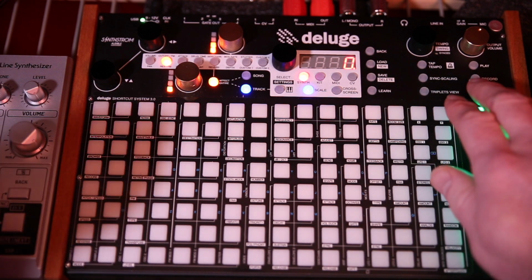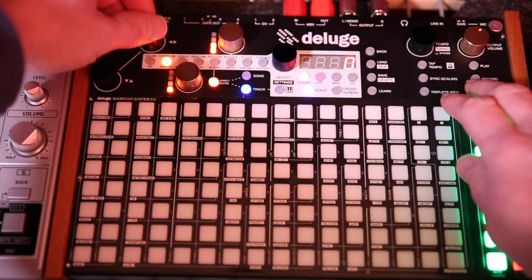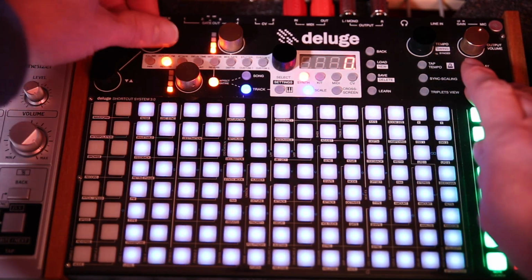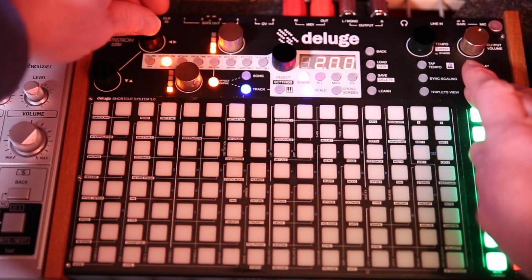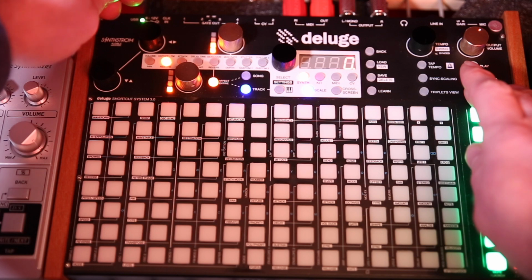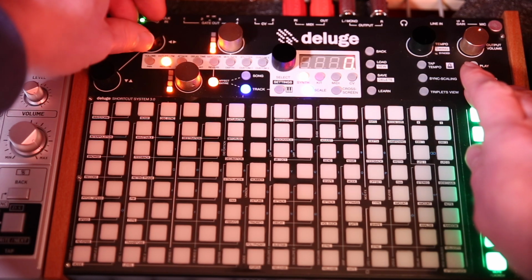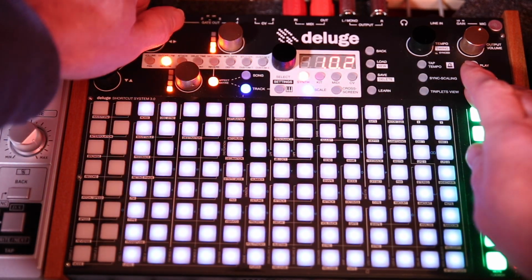So the first natural way of doing that would be to do this. You hold the shift and you go like this, but this takes too long. It takes that many clicks, like 16 clicks to get to 2 bars. So let's start over and go back to this.